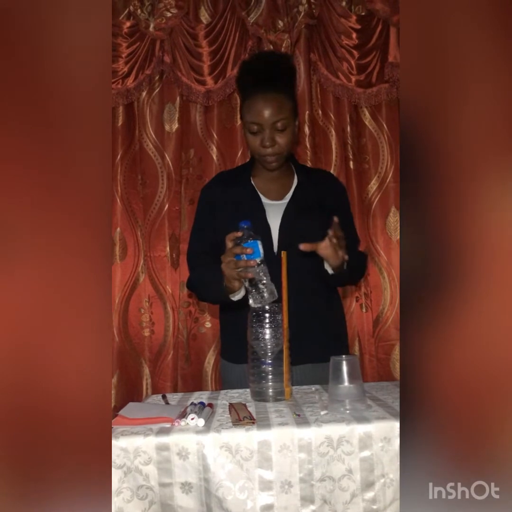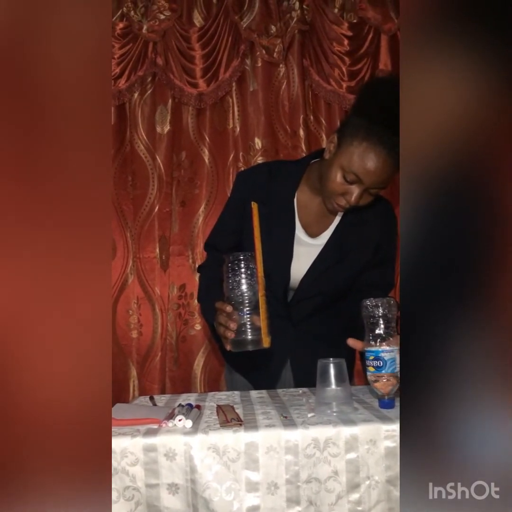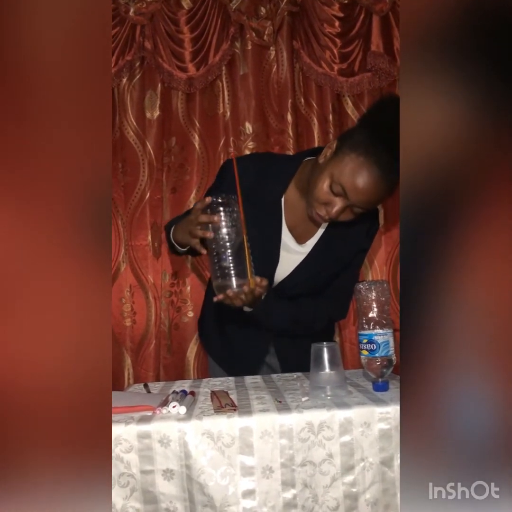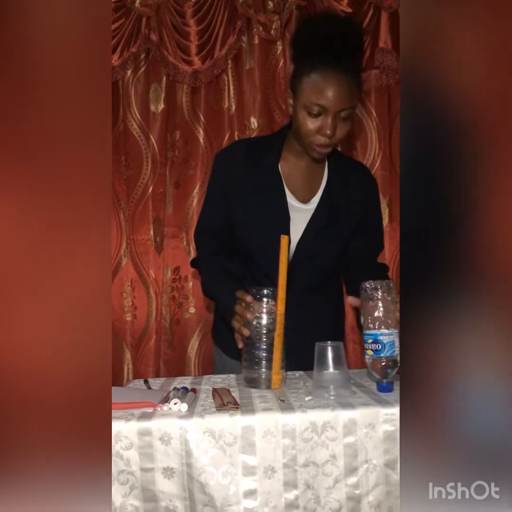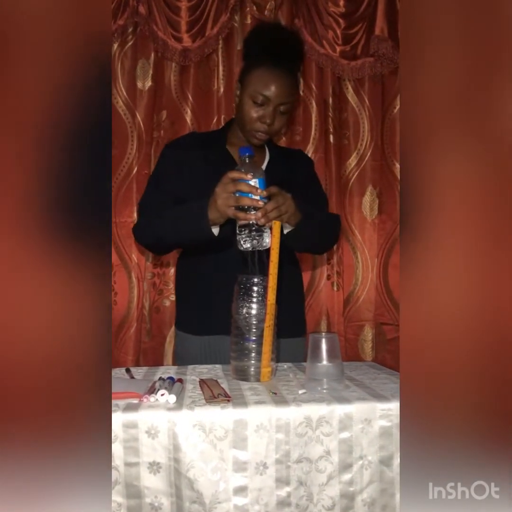I think that's enough for now. Now we're going to measure how much rainfall we got, and it's less than an inch, so I think we should aim for an inch of rainfall.